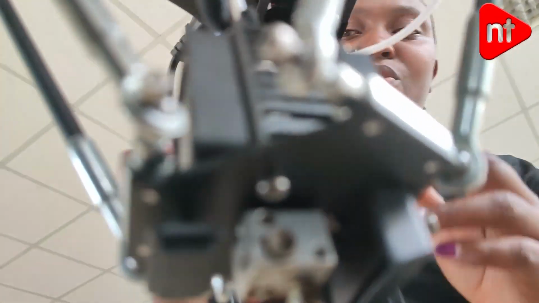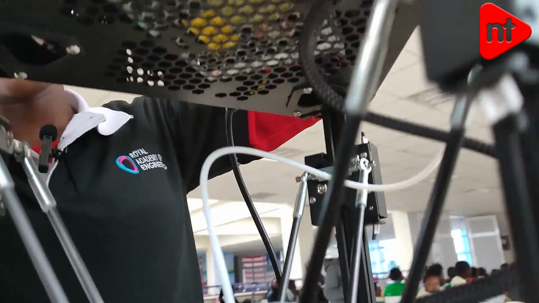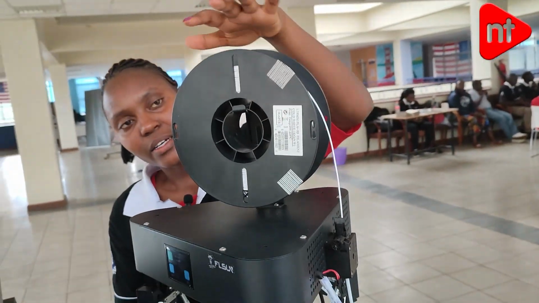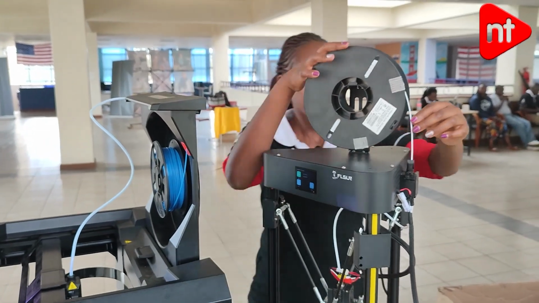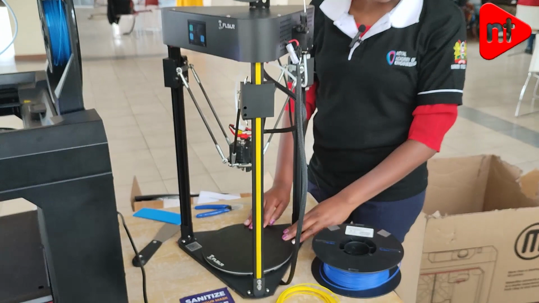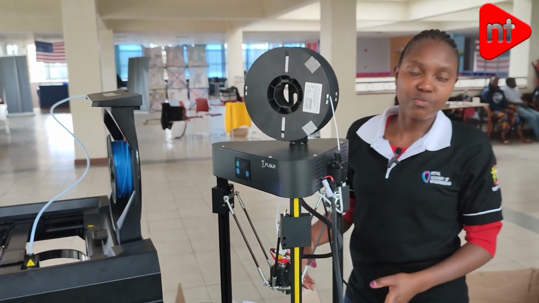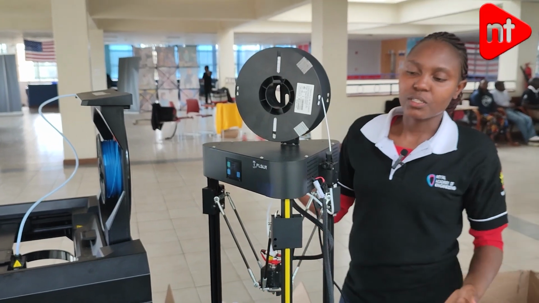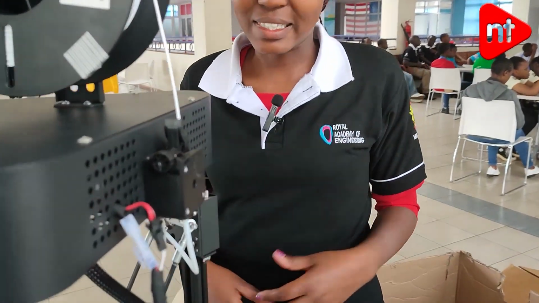Yes. So for this one, for it to print, it keeps on moving. Then we have the filament attached at the top here, and it also looks the same as the other one. So it contains the plastic strings that are melted. And then this is the build plate where all the printing takes place. So basically all these others are electronics which coordinate the movement of the extruder as it is doing its printing. So that's how most of the 3D printers are designed.